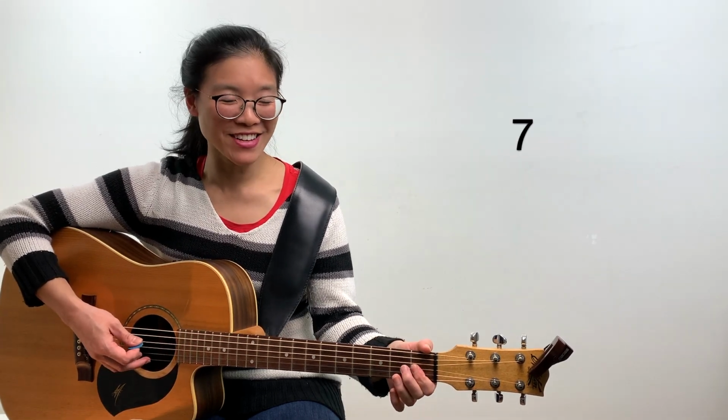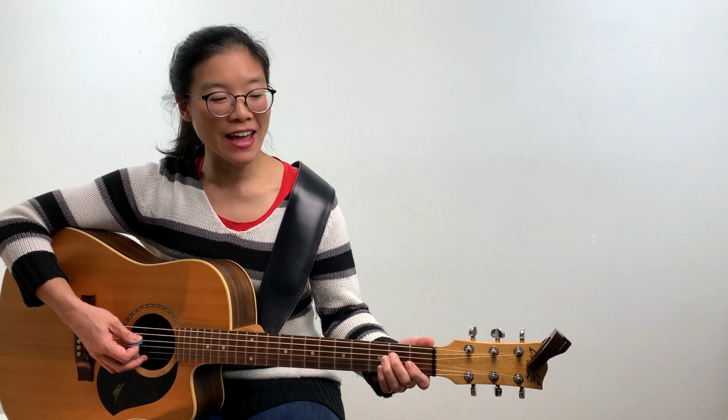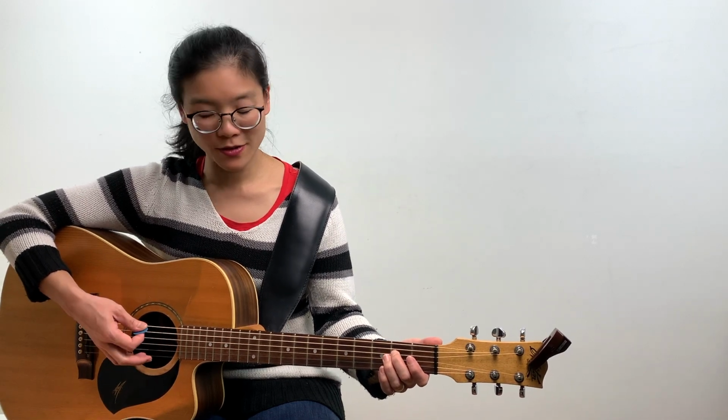Now, each of these notes we give a number. So the first note we call 1, second note we call 2, third note we call 3, the fourth note we call 4, the fifth note we call 5, the sixth note we call 6, and the seventh note we call 7. And then the 8th note, which is an octave above the first note, so it sounds the same, that we go back to 1.